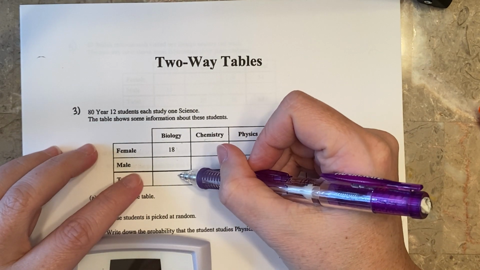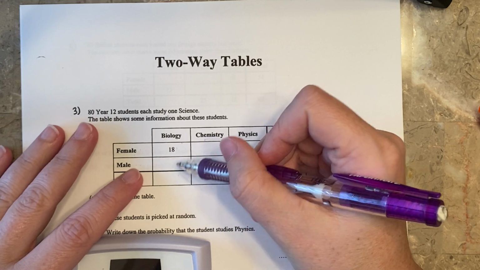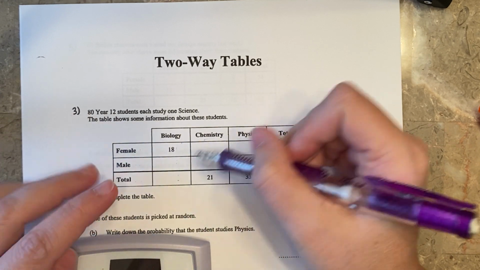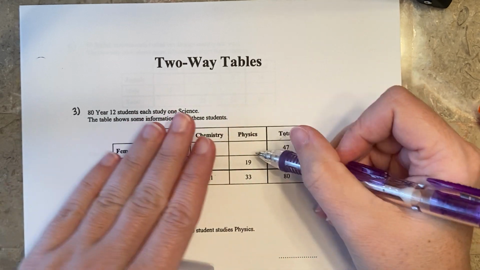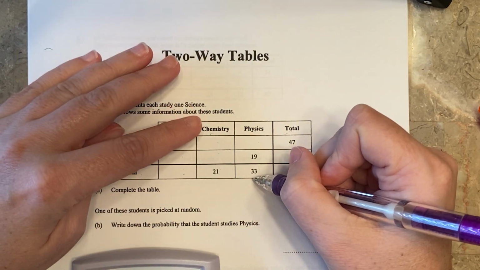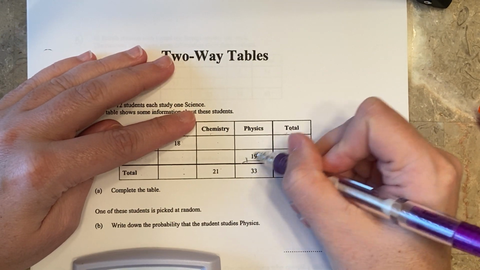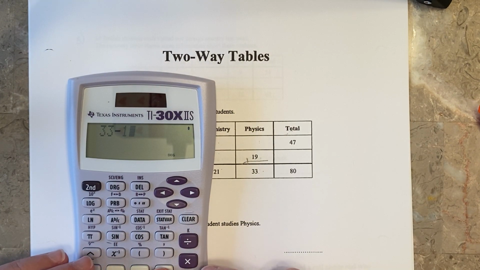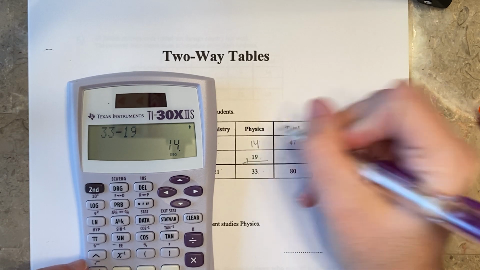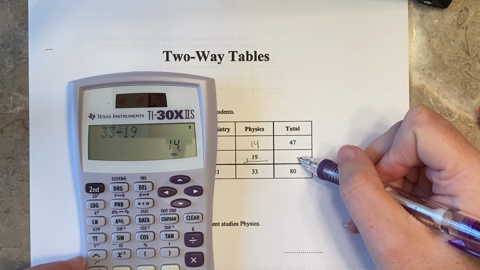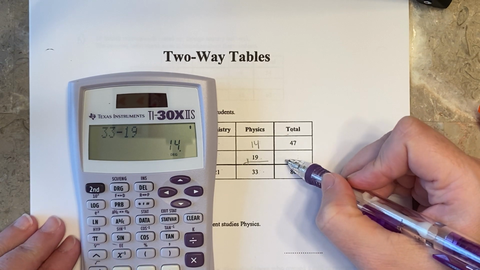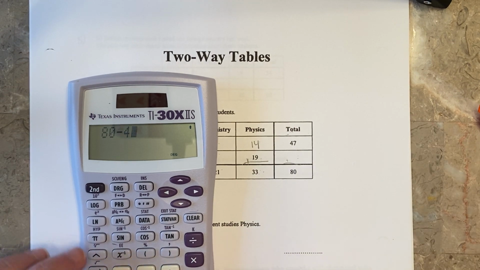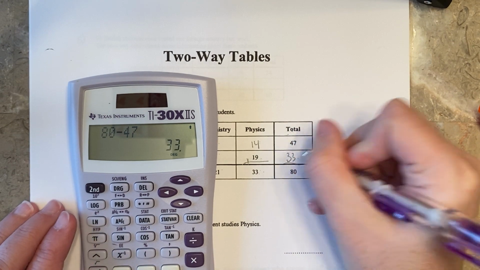All right, so again, I have 3 boxes this time, and I have 2 unknowns. That's not good. I can only have 1. This column, no good. Okay, I can do this column. So you know the total is 33. So what plus 19 is 33? We just do the inverse operation, and we get 14. All right, I can do this one. I only have 1 unknown. That's good. 47 plus what is 80? Or 80 minus 47 is 33.